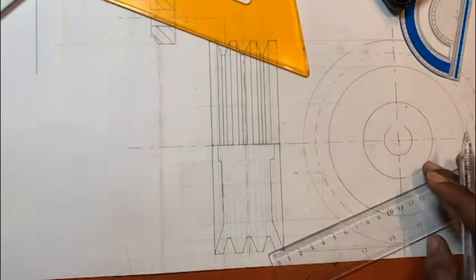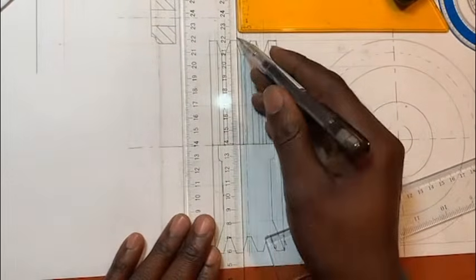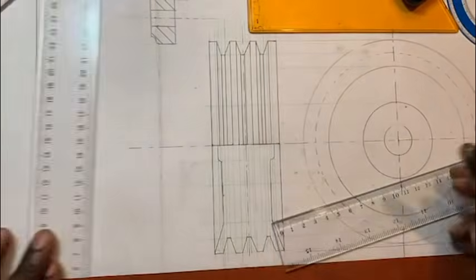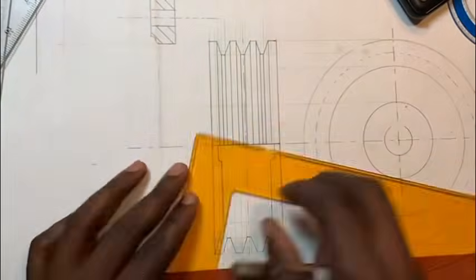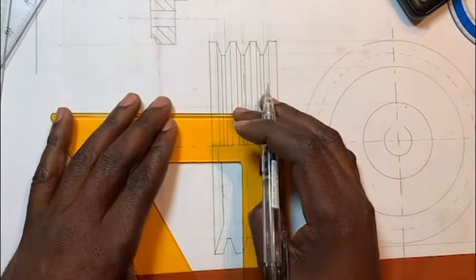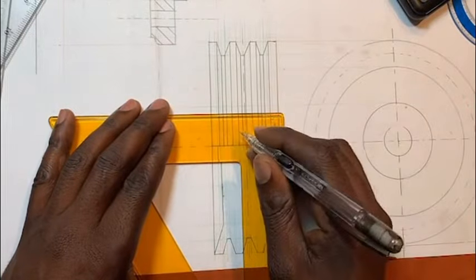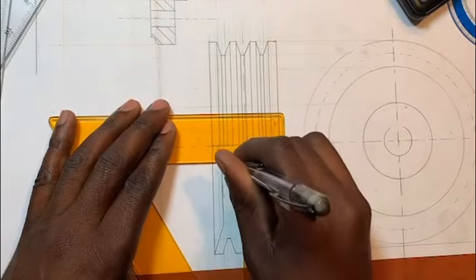And then have a constructional faint line and this one. So it's going to go down up until here. There it goes.